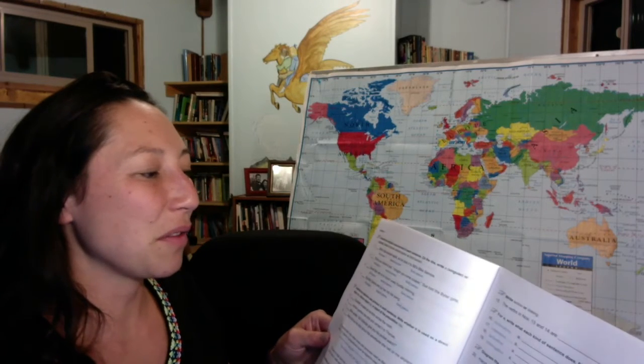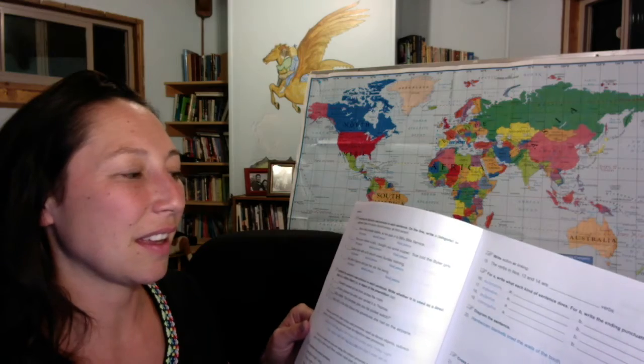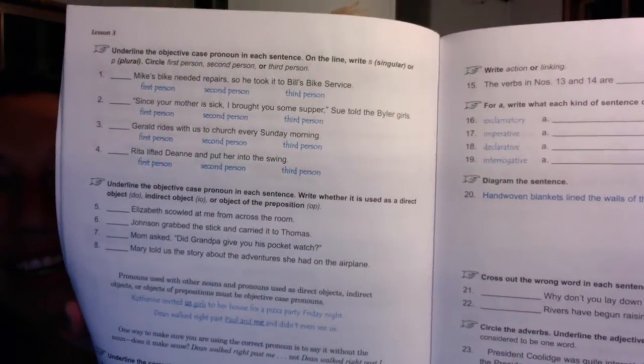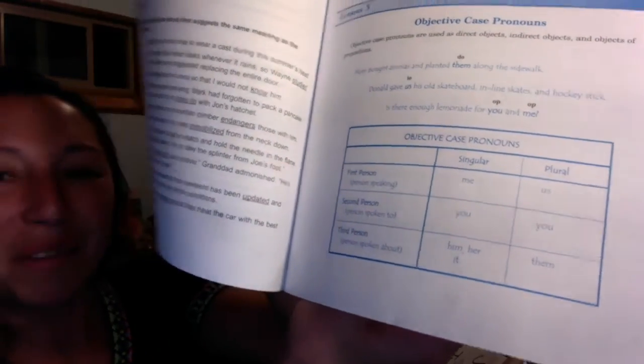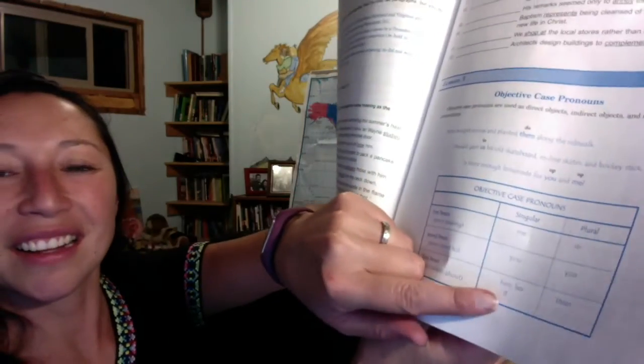And number 4, Rita lifted Dean and put her in the swing. Did you locate it? Her. What case is it under? Third person. Her. Third person, singular. Her replaces one girl. So that's what you have there.